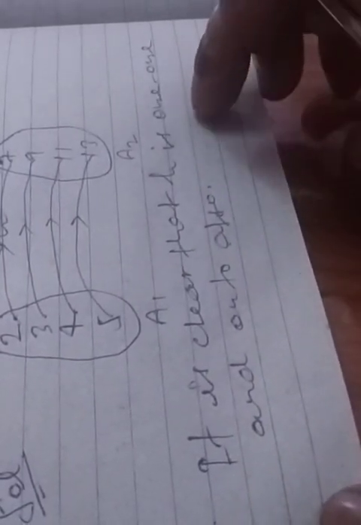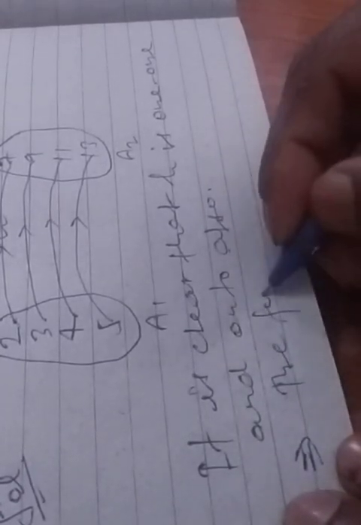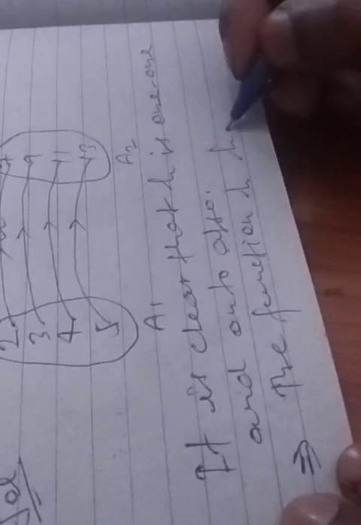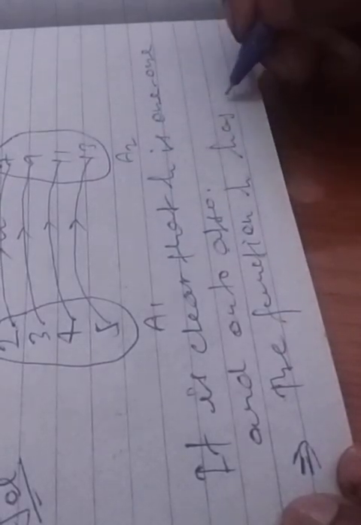And we know that if any function is 1-1 and onto, then that function is also invertible, and this function has inverse. This implies the function h has inverse.